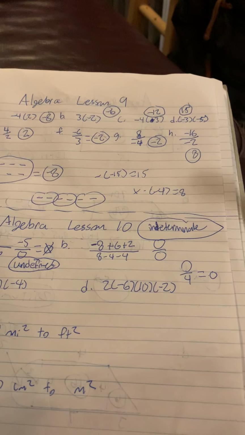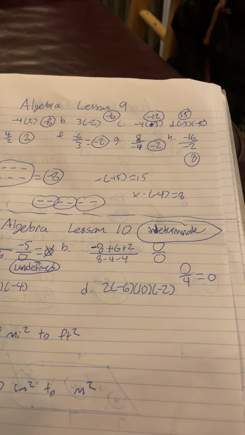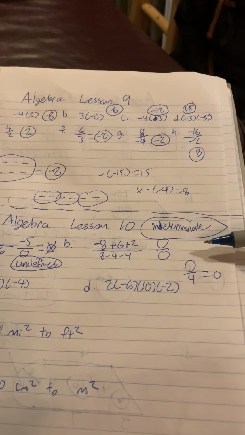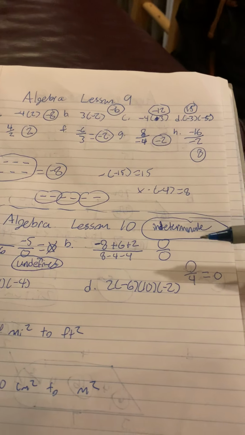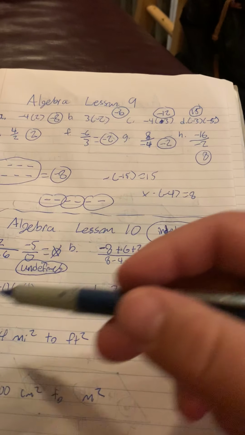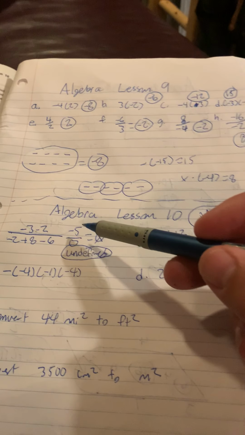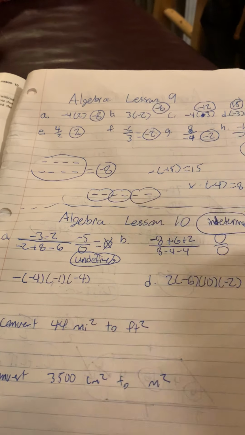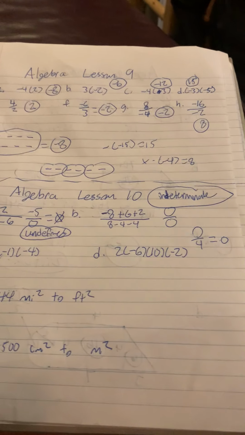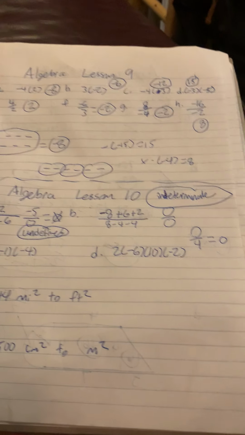I don't have a fantastic explanation for why we don't just consider 0 over 0 to equal 0, right? Because 0 times 0 does equal 0. But anytime we divide by 0, it's going to be either undefined or indeterminate, right? And if it's anything else besides 0 divided by 0, it makes sense, right? Because you can't do anything times 0 to get the original number. 0 over 0, though, mathematically is considered to be indeterminate.